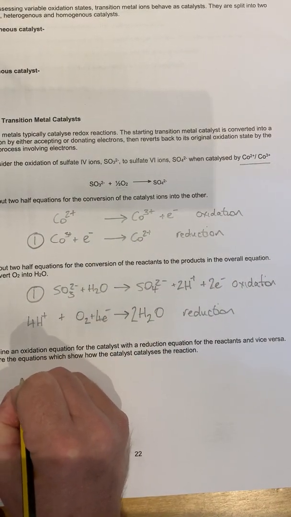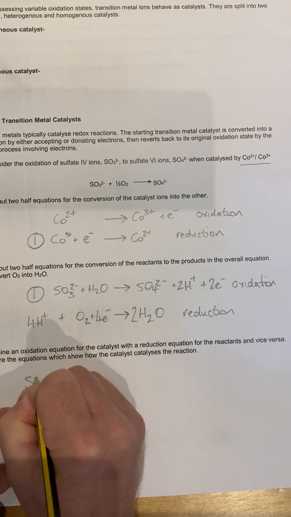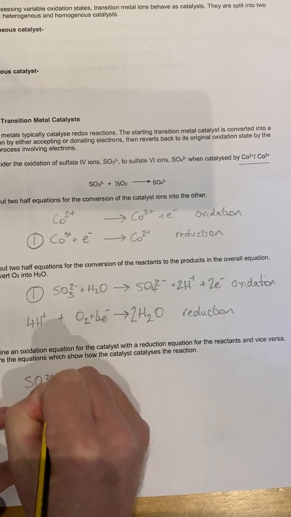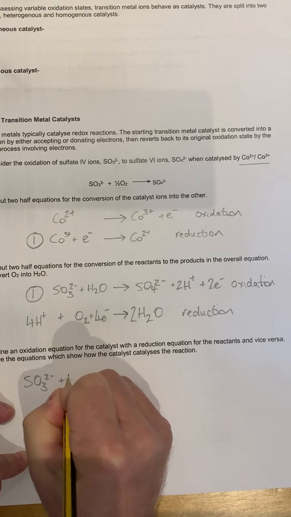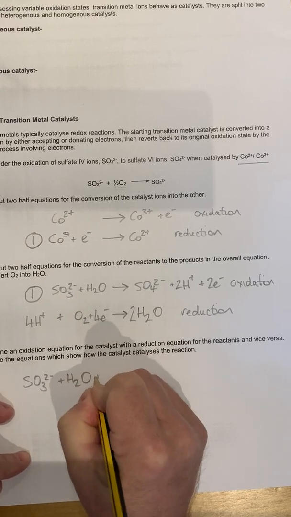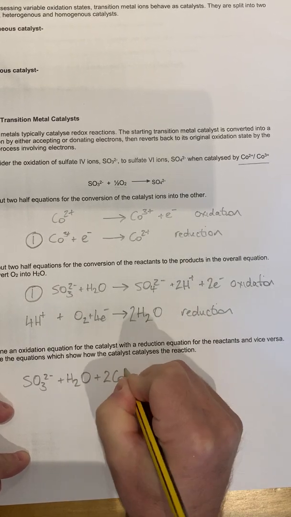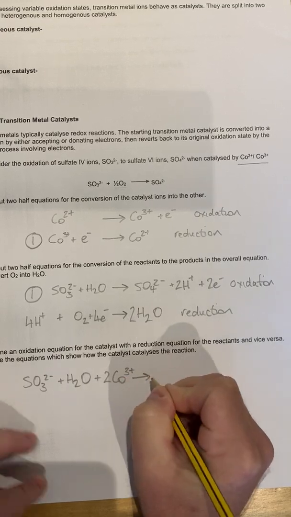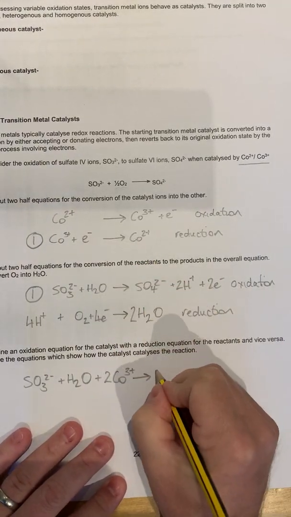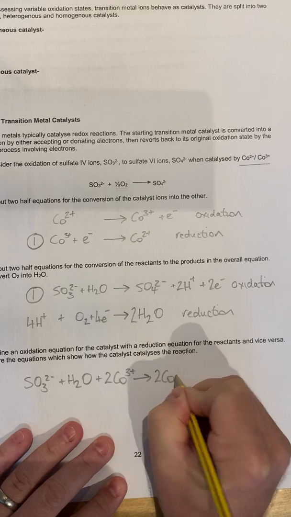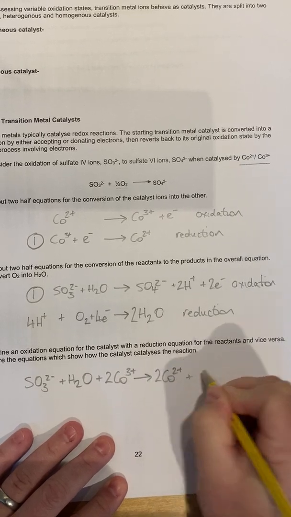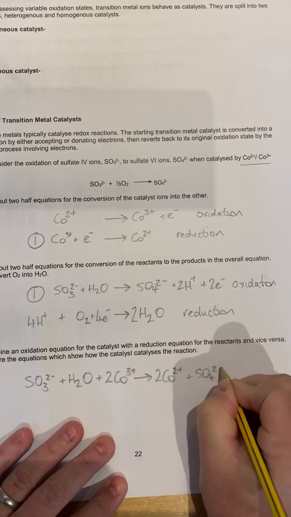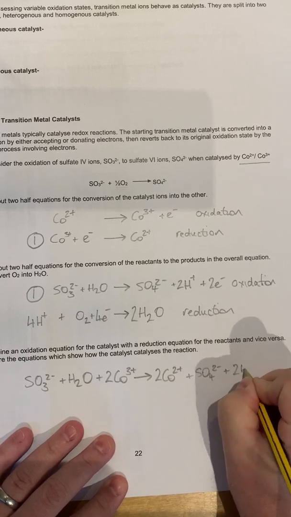So SO3 2- plus H2O plus 2 lots of Co3+ goes on to form 2 lots of Co2+ plus SO4 2- plus 2H+.